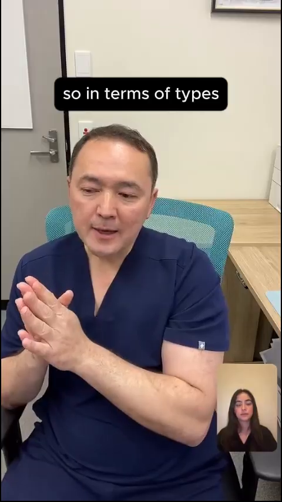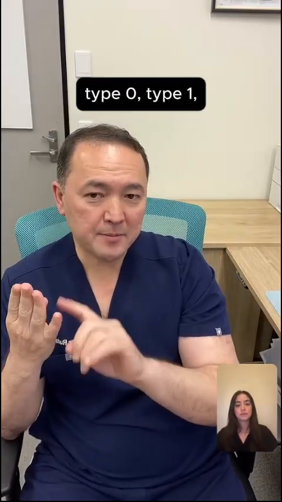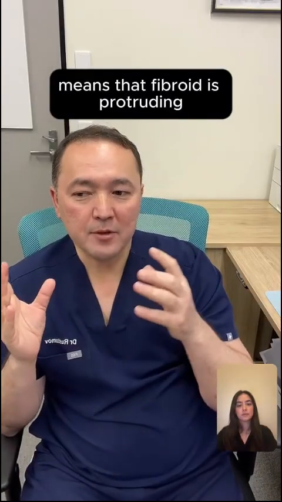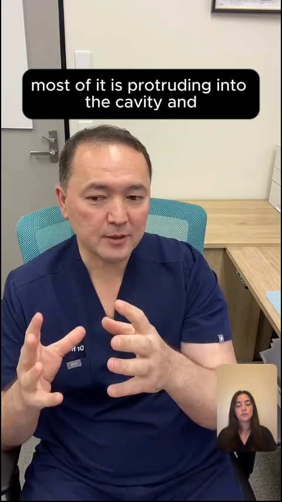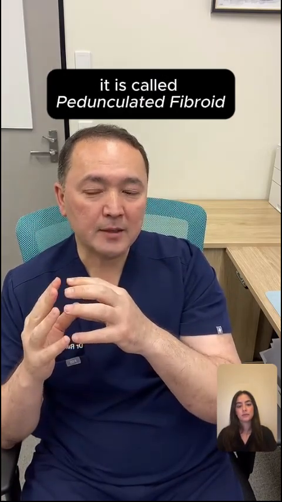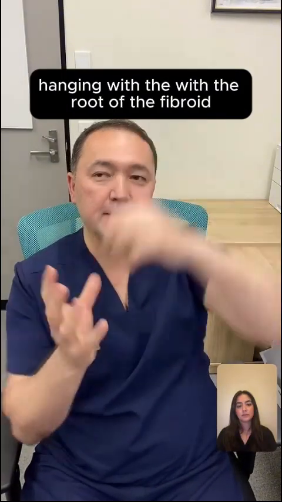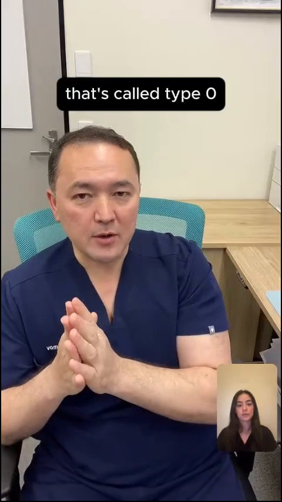So in terms of types, submucosal fibroids can be in 4 different types: type 0, type 1, type 2, type 3. Type 0 submucosal fibroid means that the fibroid is protruding inside the uterine cavity. Most of it is protruding into the cavity, and it is called a pedunculated fibroid. So almost all of it is in the uterus, and it is just hanging with the root of the fibroid. That's called type 0.